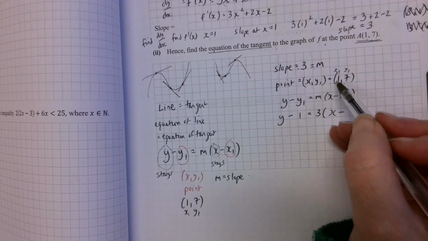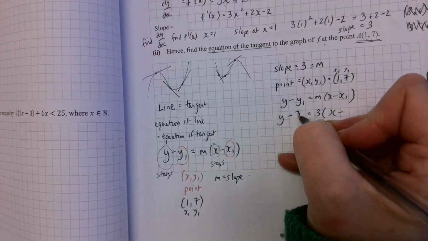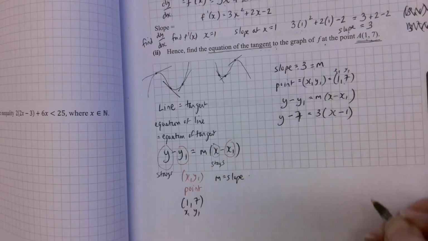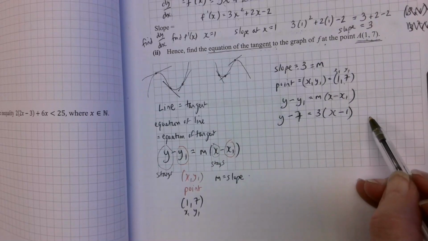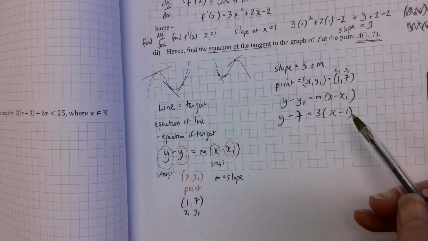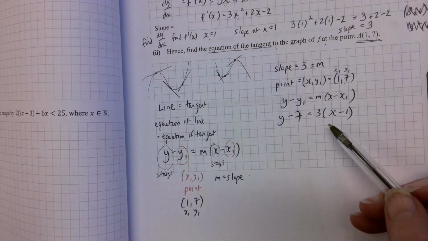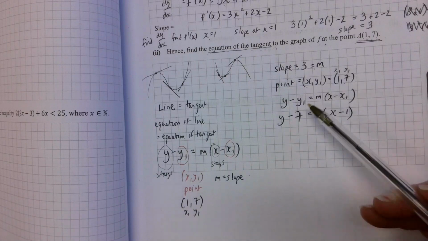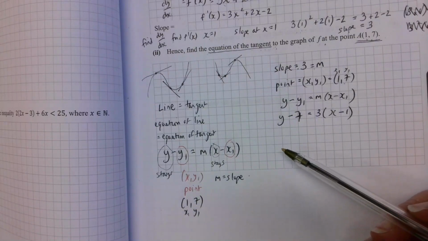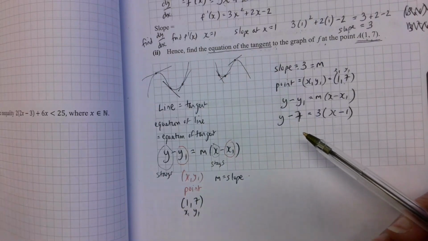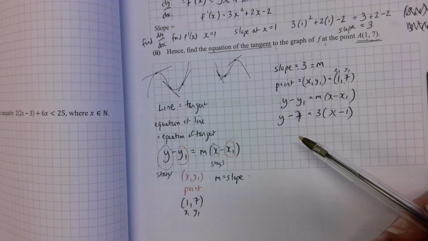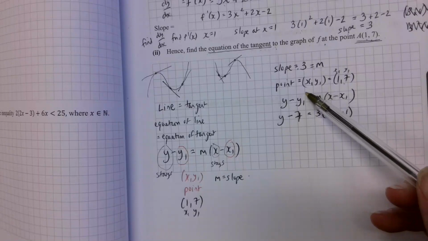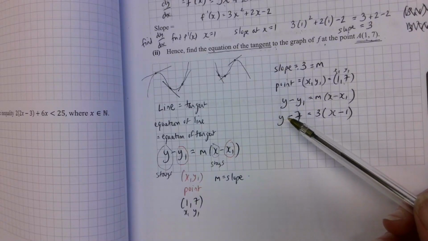y minus y1, sorry, that's 7. y minus 7 is equal to 3 by x minus 1. So you've almost got full marks here. So really, that applies both to those of you that want to get your O1, but an O2 that are struggling a bit with calculus, and those of you that want to make sure you pass. You're trying to get anything you can to make sure you pick up some points. So anything that you do there is going to be beneficial. It's going to get you some points.